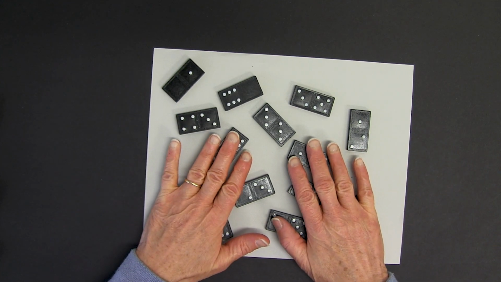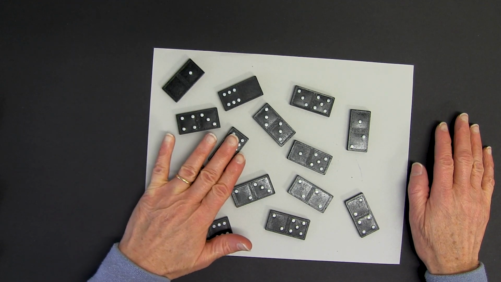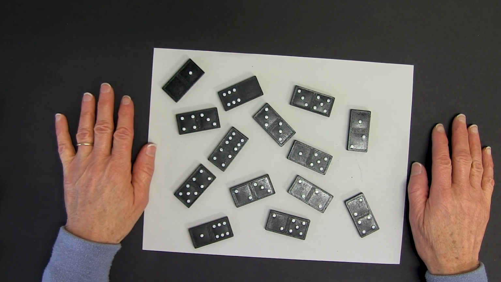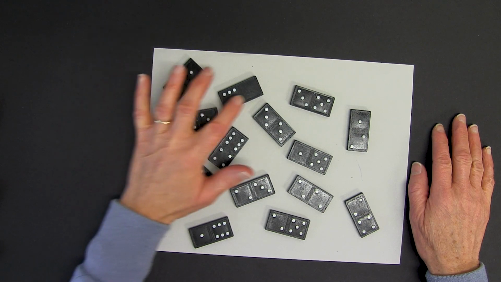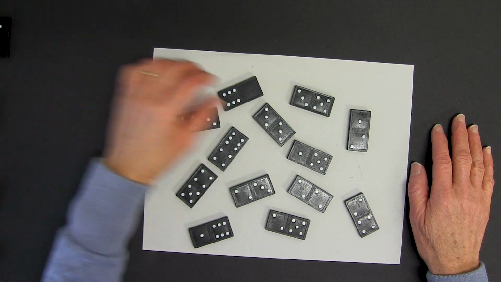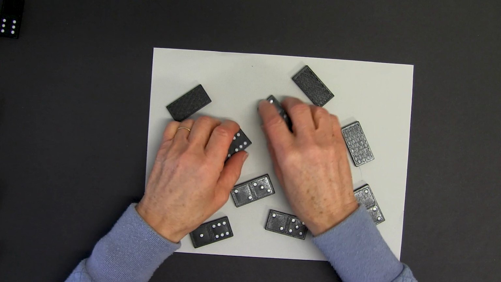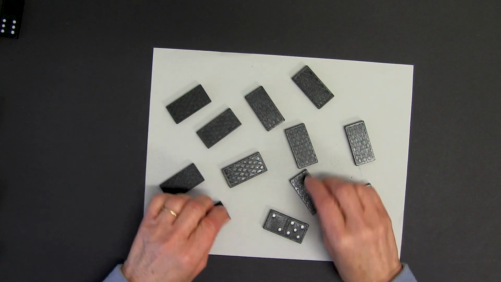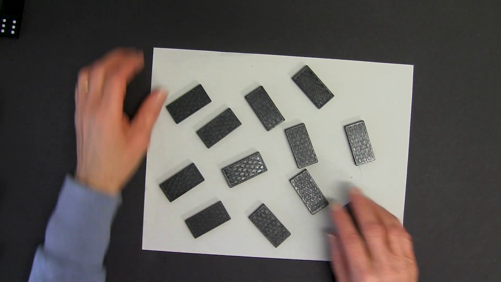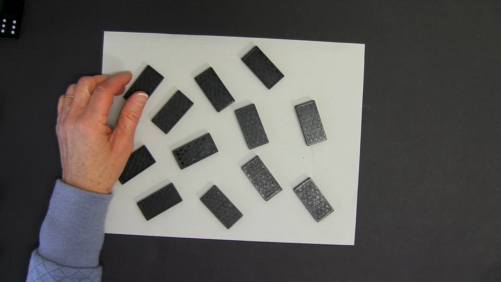So in order to start, we need to just use the dominoes with 0 to 6 pips, and we need to remove any dominoes that have a side that would represent 0. Now what I'm going to do is flip these dominoes over, and I'm going to do this activity with a partner.